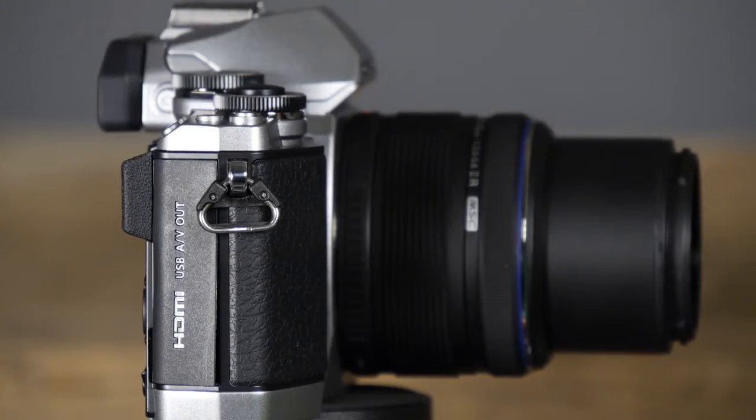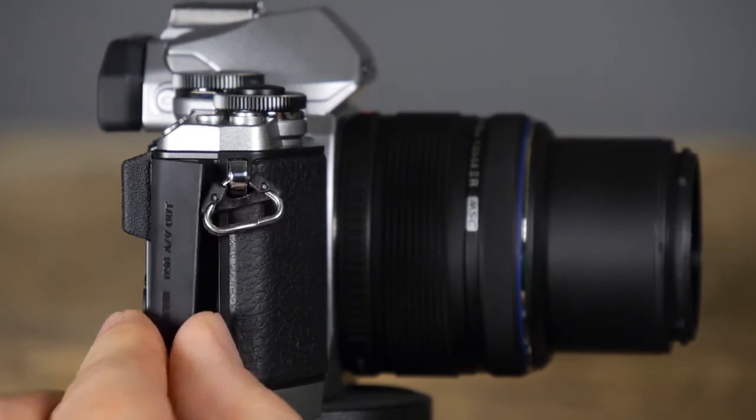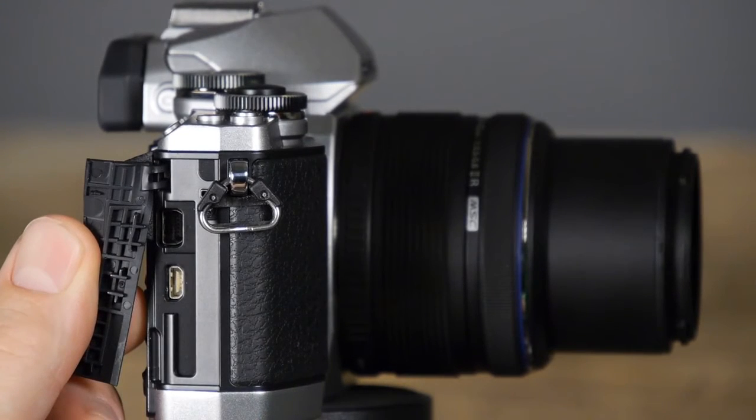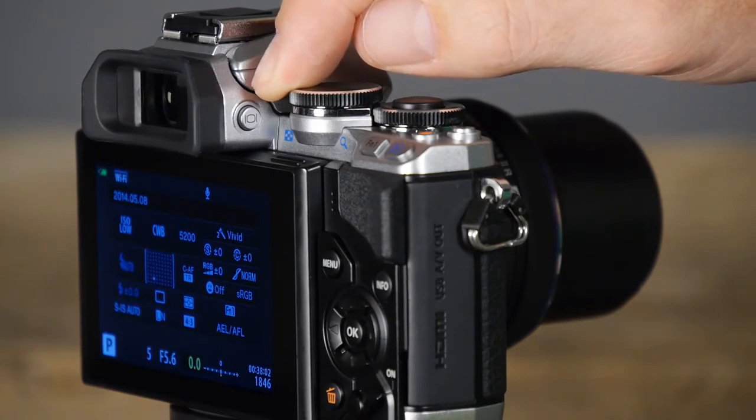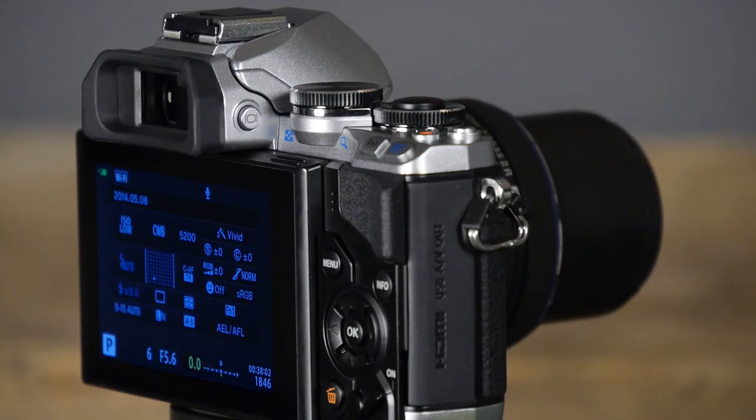Now let's take a look at this side of the camera. This is the connector cover, which will allow you to connect the camera to a variety of other devices, including an HD TV or a computer, compatible printer, or a standard definition TV. This is the Live View button, which allows you to toggle between viewfinder shooting and live view.